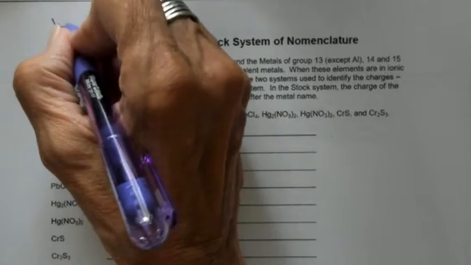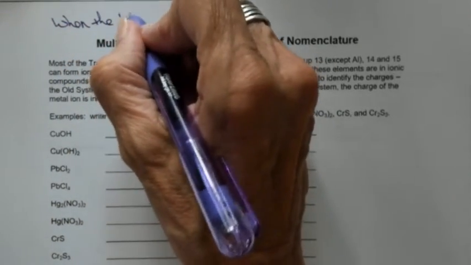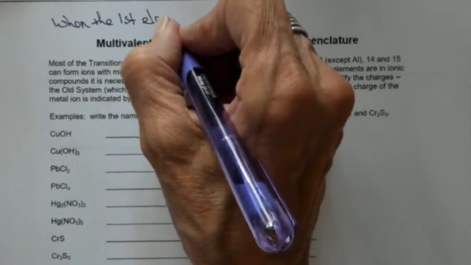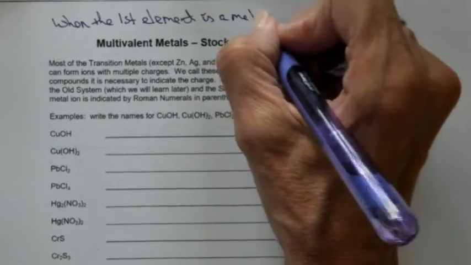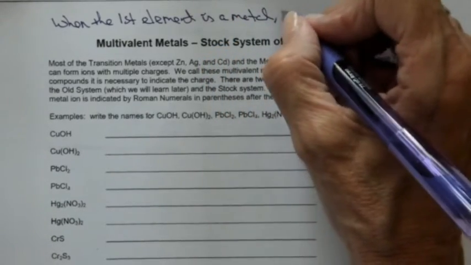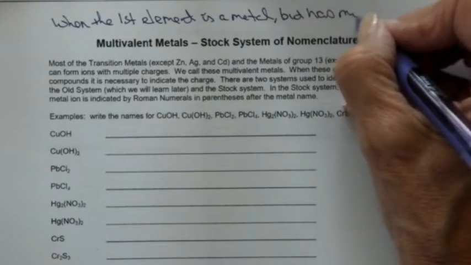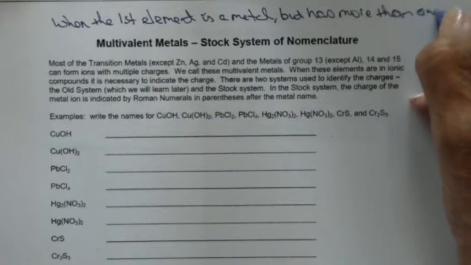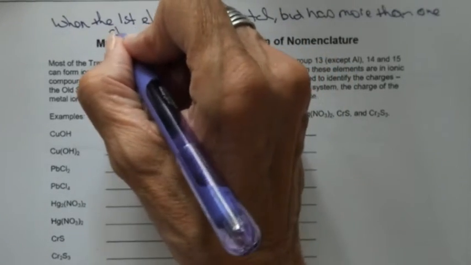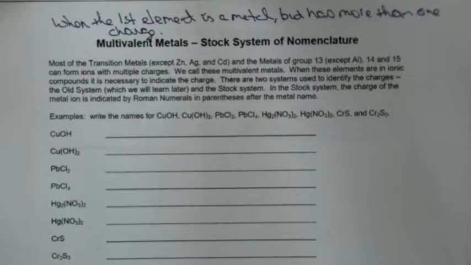Naming compounds when the first element is a metal but has more than one charge. These are located in the transition elements, like I said before.